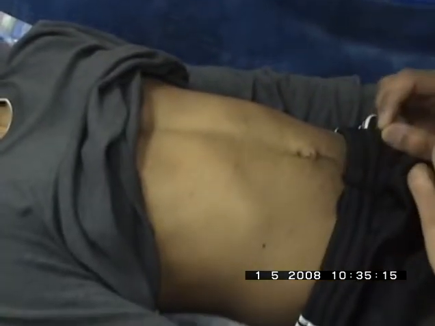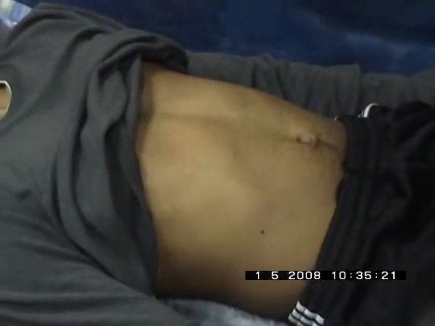It's visible. You actually can see the thing moving. Like in some patients, if the sympathetic and parasympathetic nervous system malfunctions, you can see all these cases happening.